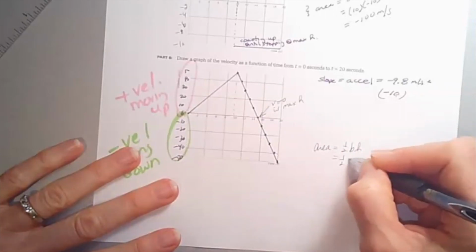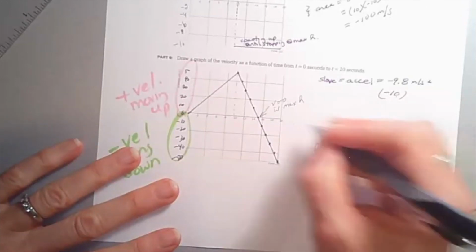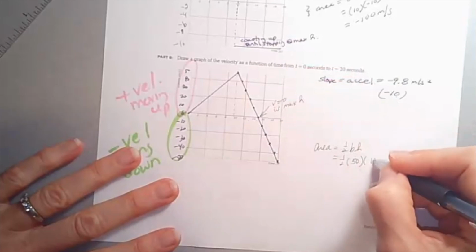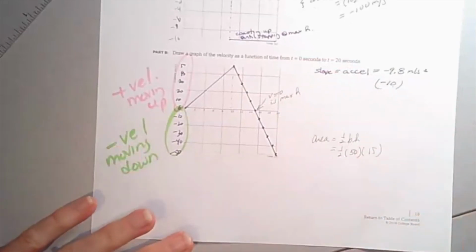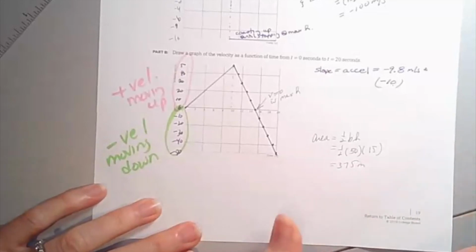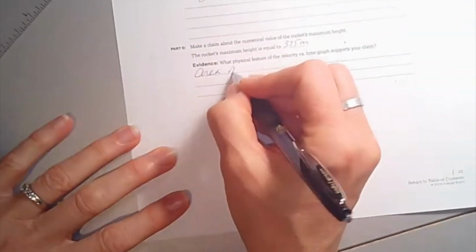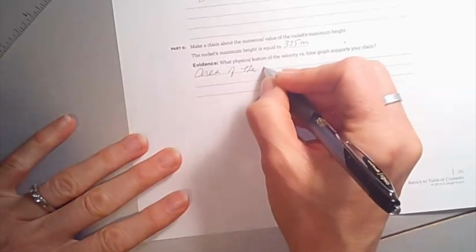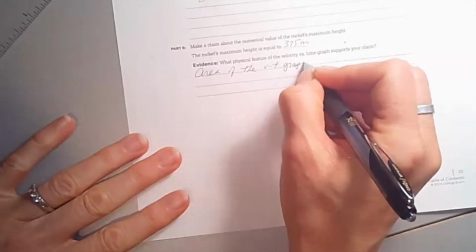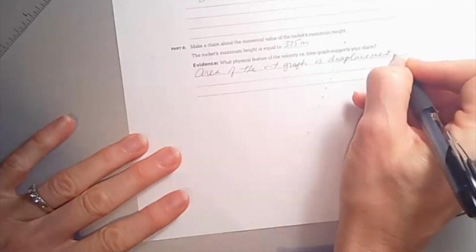So your maximum is 50 and the total time is 15, so that's 1/2 times 50 times 15, which is 25 times 15 equals 375. So the area of the velocity time graph is displacement. So they're asking for the physical feature, you just have to back that up.